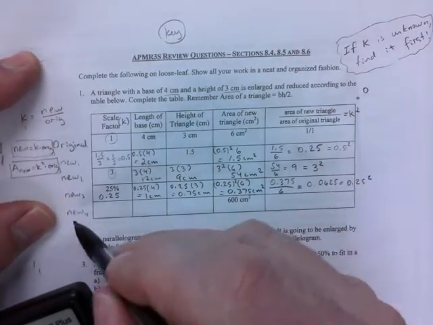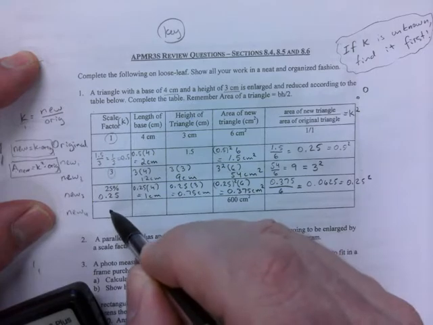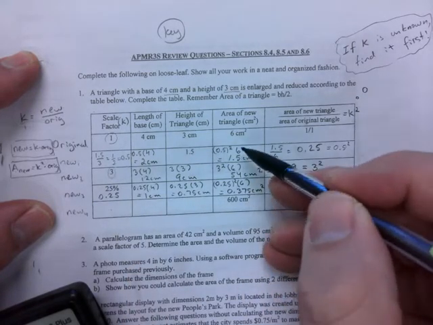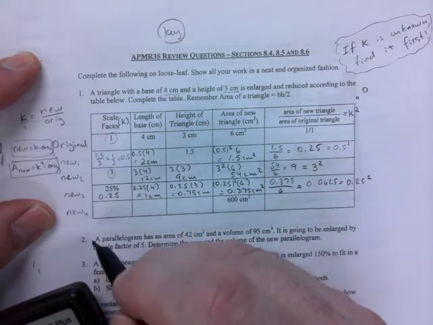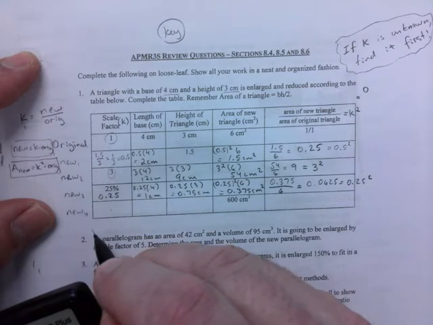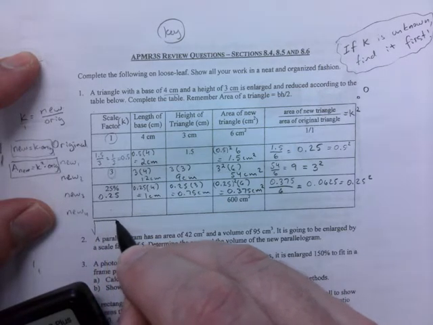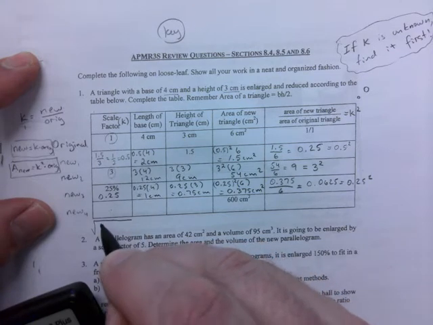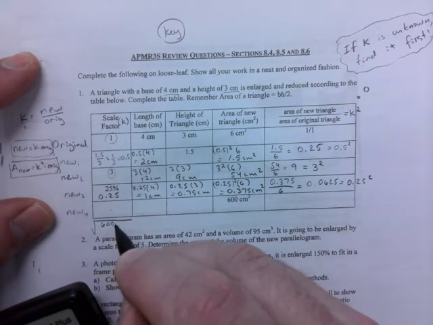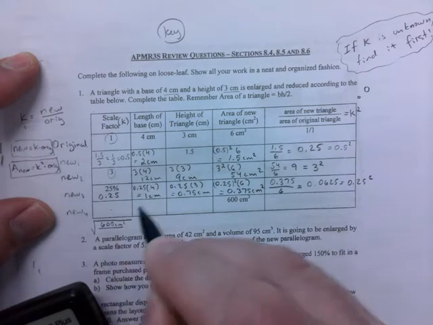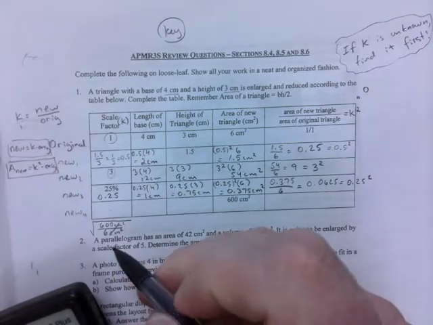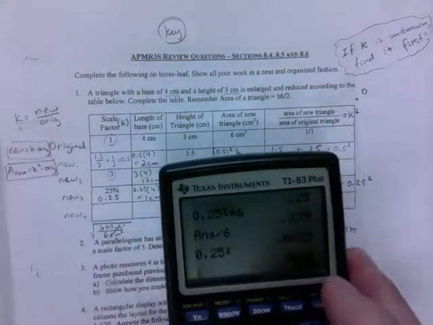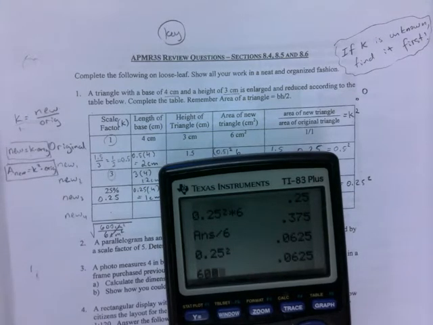So now this is more challenging. You don't know k, but you have both of the areas, right? So to get this, okay, I'm going to do the work here. I have to square root, right, the area of the new, and remember it's centimeters squared divided by centimeters squared. And we want that, right, because these are going to cancel out because we want our scale factor. So it's essentially, this one ends up being nice and easy. 600 divided by 6 is 100.